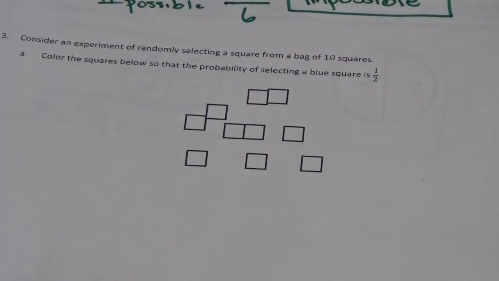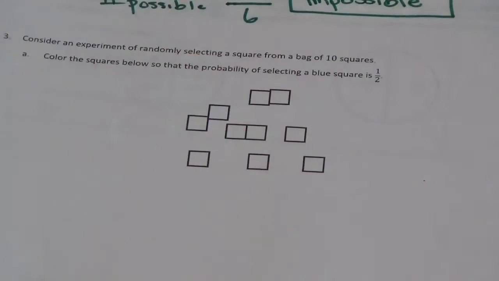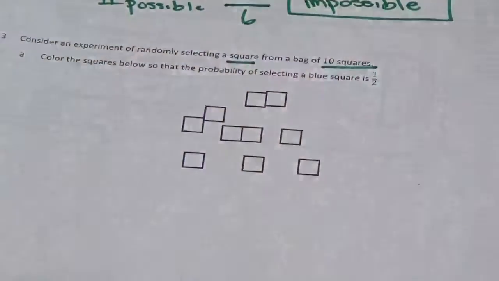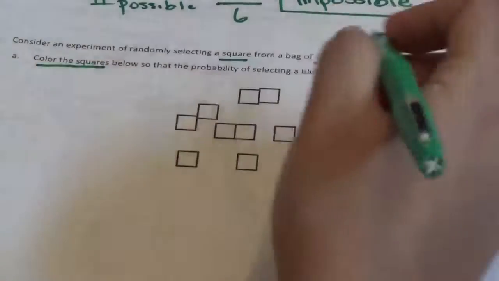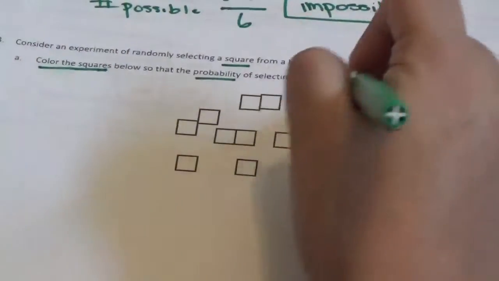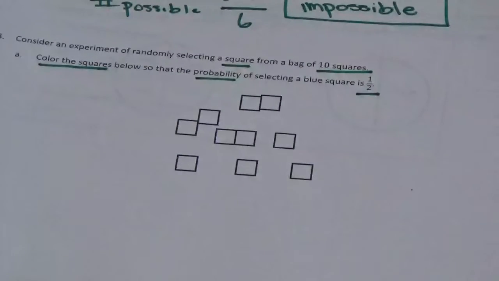Okay, so for number 3, I'm actually going to give you guys the steps. I'm going to write it out because I've been doing it, but I want you to have actual steps for what to do. So it says, consider an experiment of randomly selecting a square from a bag of 10 squares. And it says, color the squares so that the probability of selecting a blue square is 1/2.